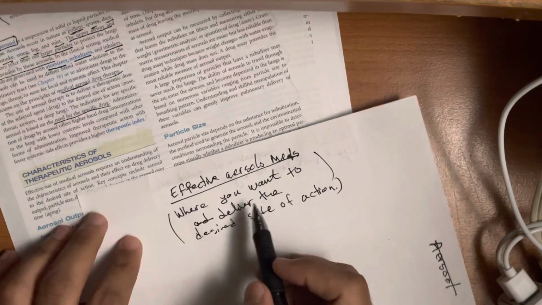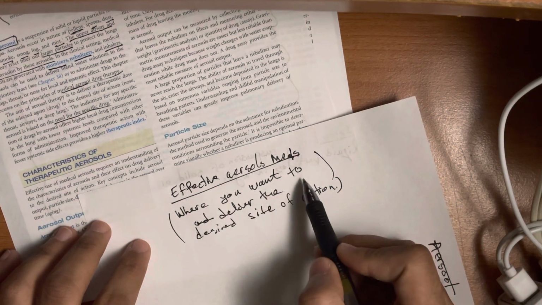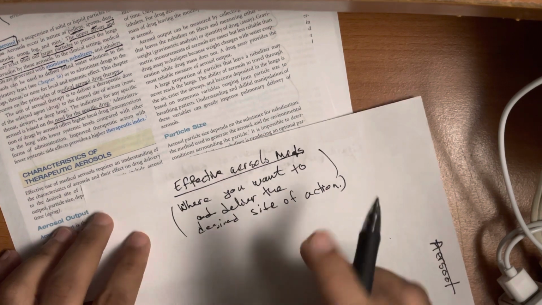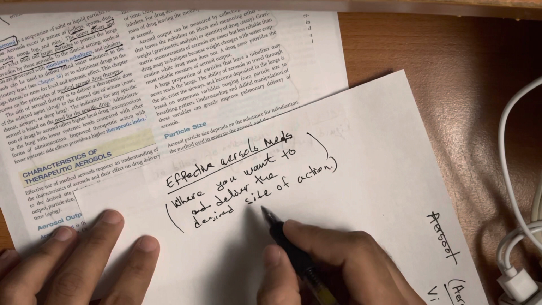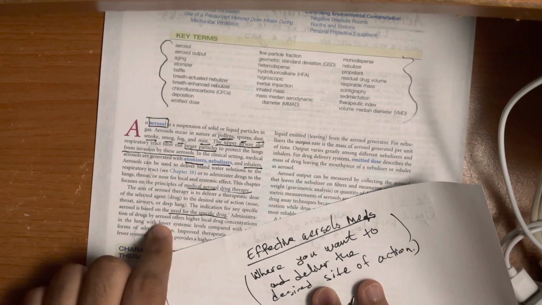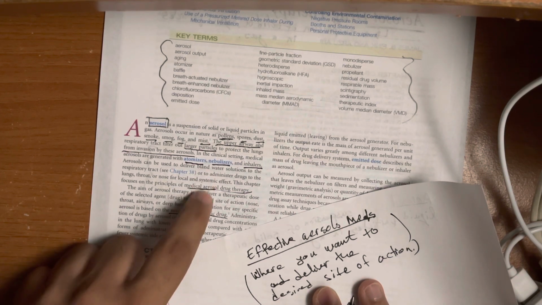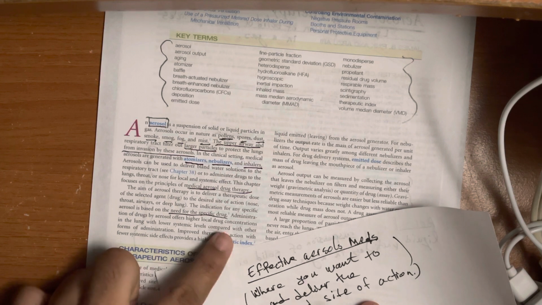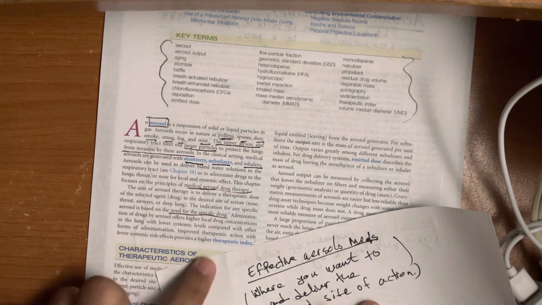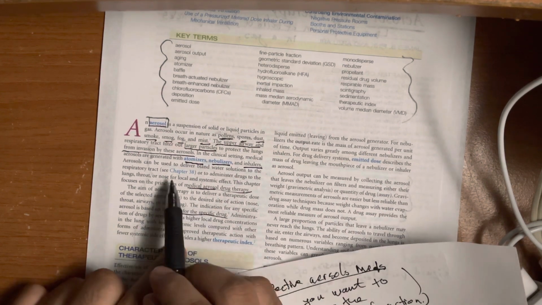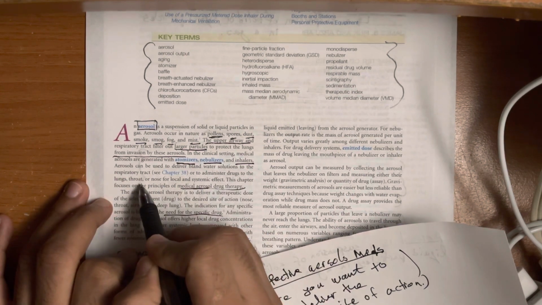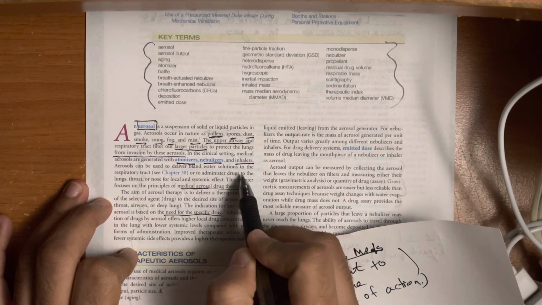So what it means is where you want to deliver the desired site of action. In other words, where do you want the medication to be? I'll probably confuse you here a little bit. Okay, so here they said, if we go to the first paragraph here, where do you want it? They include here, to administer to the lungs, throat, nose, or local systemic effect.